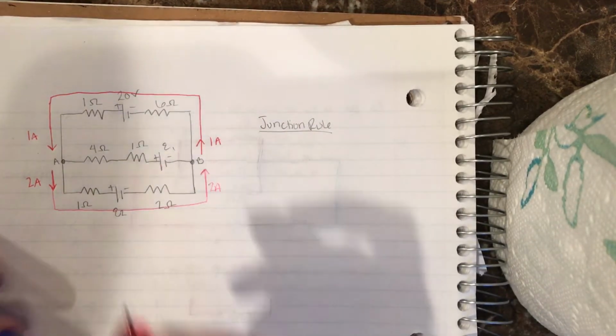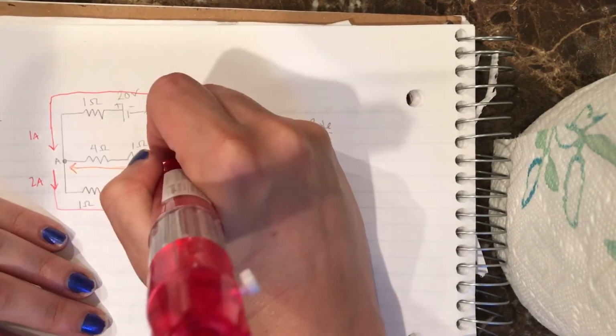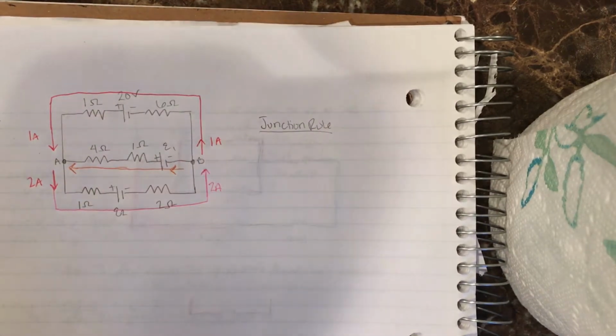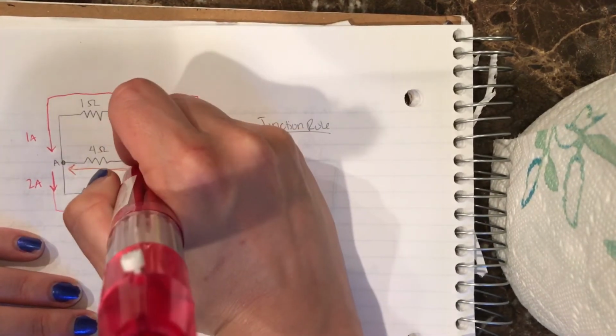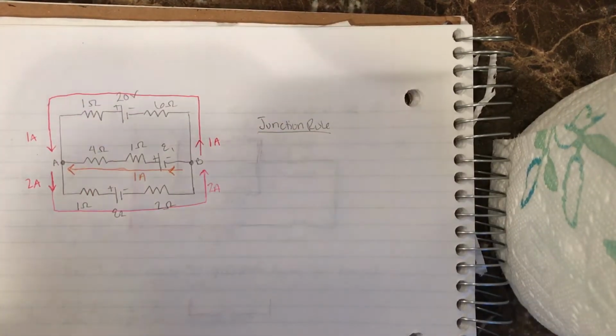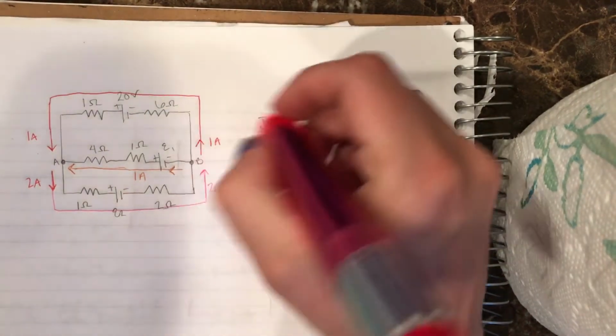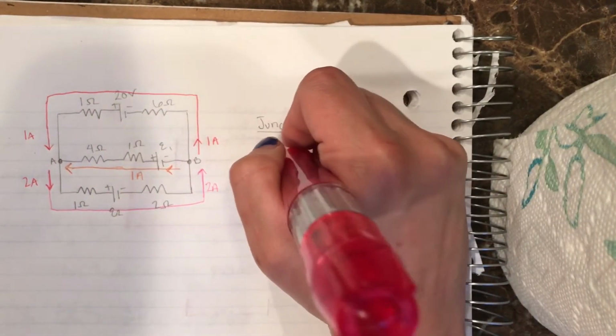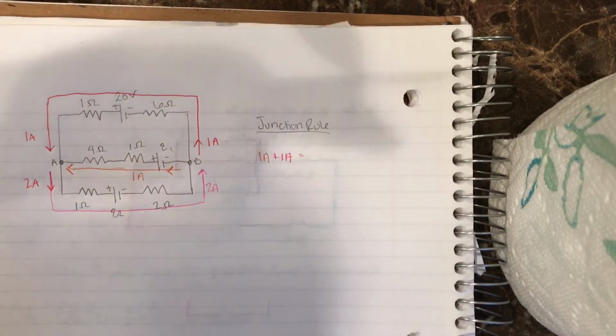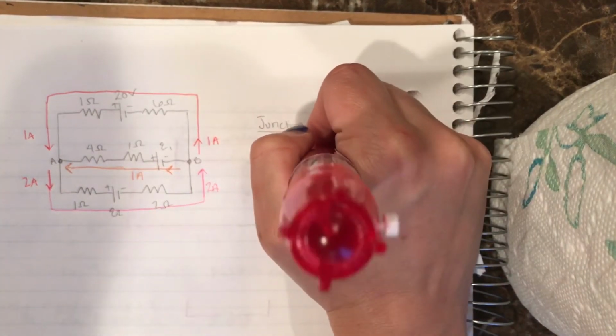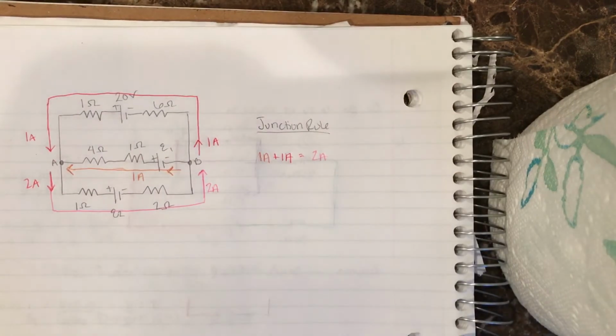So the current in this branch has to be going this way, and it has to be 1 amp. So I have 1 amp from my orange plus 1 amp from my red equals 2 amps from my pink.